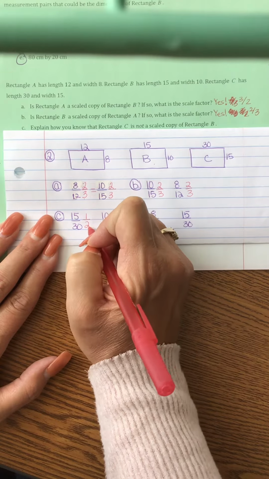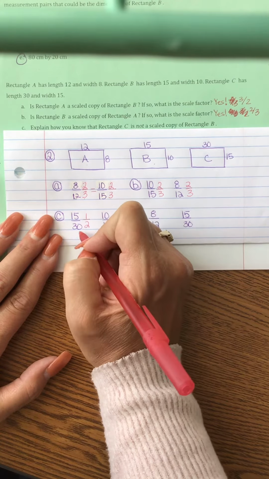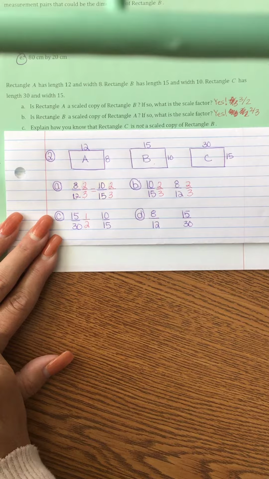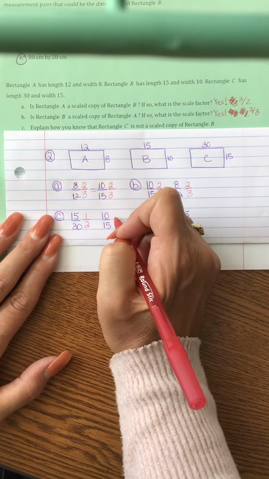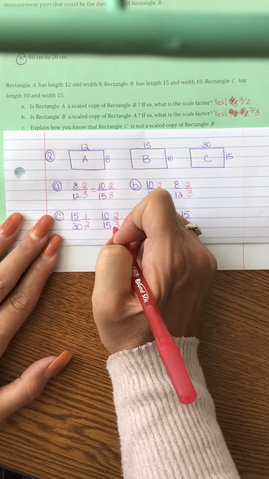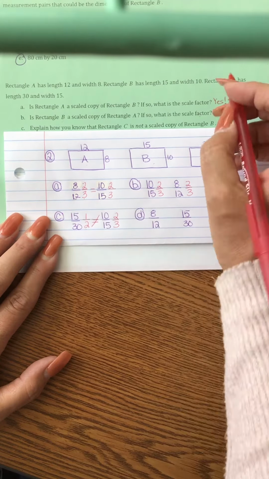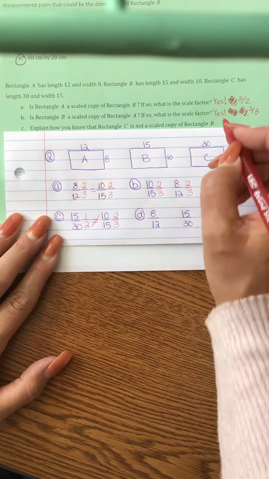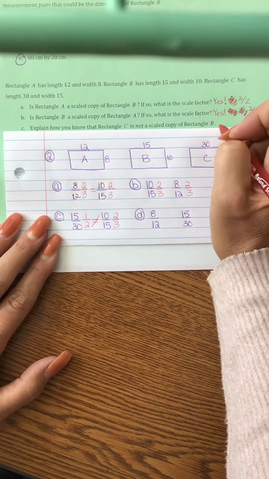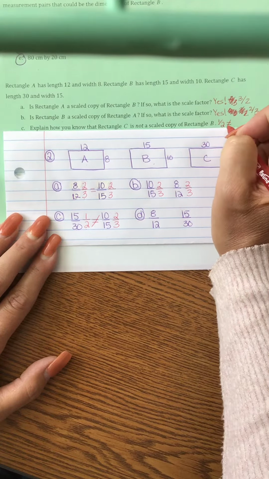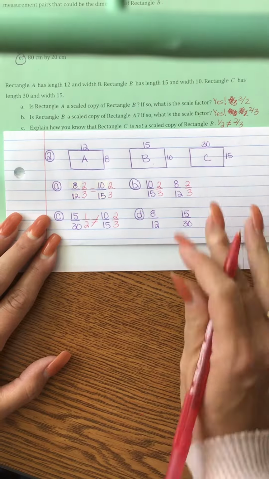They're both divisible by 15. 15 goes into 15 once, and 15 goes into 30 twice. And if I simplify 10/15, we already said that's 2/3. Since those are not equivalent fractions, no, they cannot be scaled copies of each other, because 1/2 does not equal 2/3.